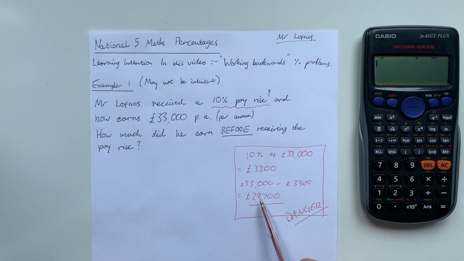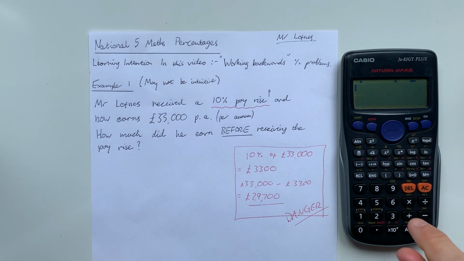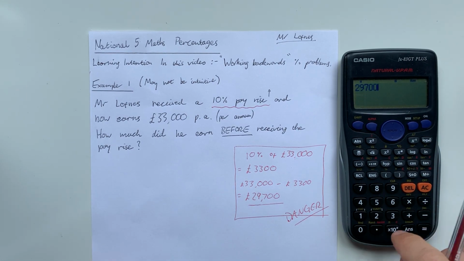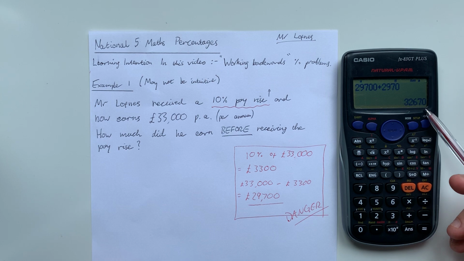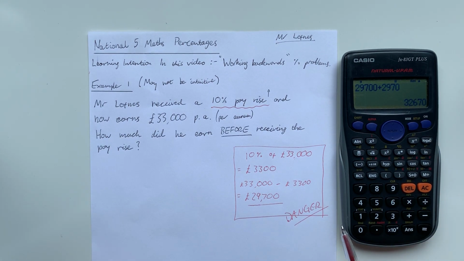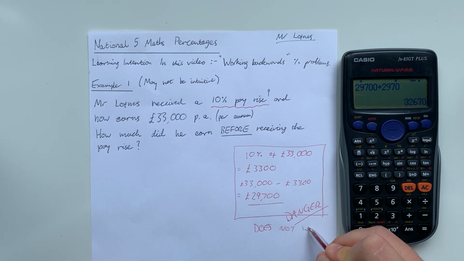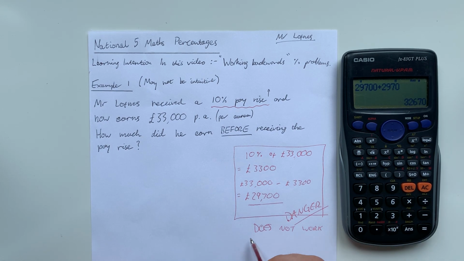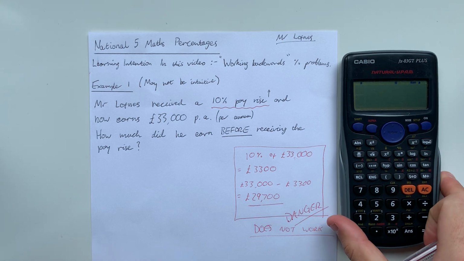You can do it in your heads. 10% of this would be 2,970, and if I take 29,700 and I add on 2,970, do I get 33,000? No, I don't. I'm being shortchanged £330, so I've got 32,670. So this does not work. Okay, it's an invalid method and it's given us an incorrect answer.